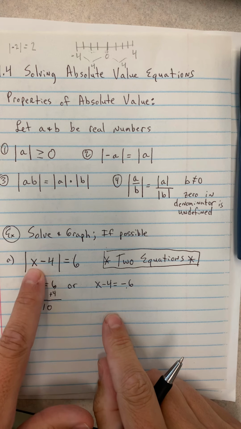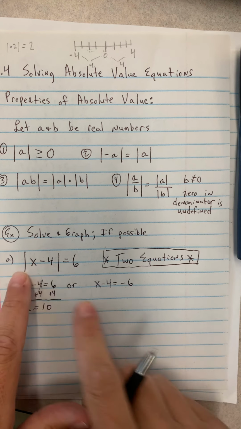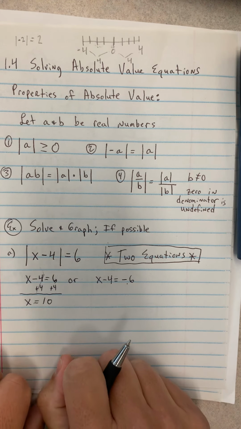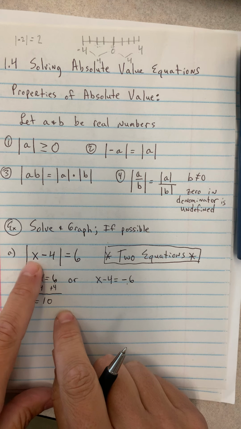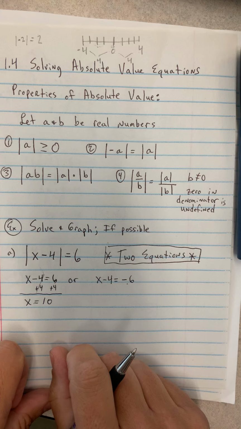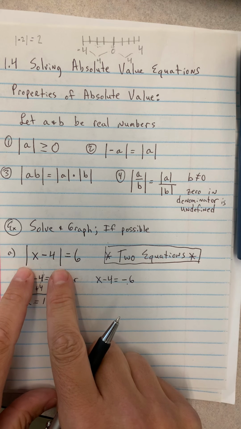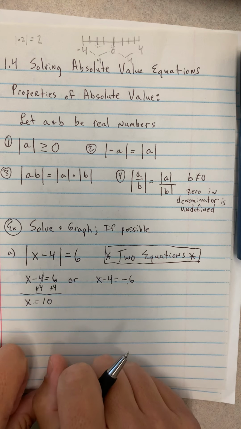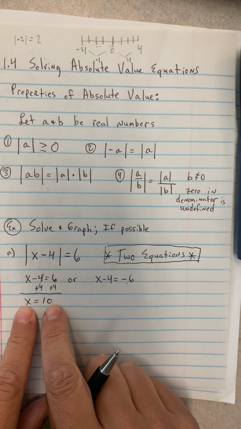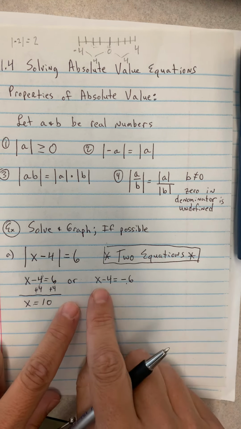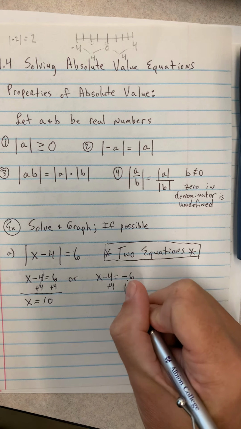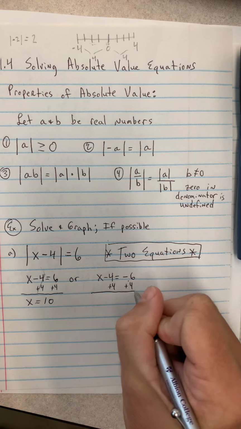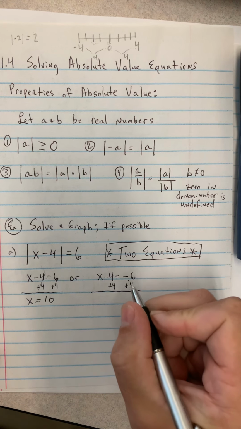Plug in 10. 10 minus 4 is 6. The absolute value of 6 is 6. That works. But if I make that a -10, -10 subtract 4, that's a -14. Even if I take the absolute value of a -14, which is +14, that doesn't equal 6. I can't just take the opposite of what I get for one of them. I have to set up two equations and solve both. And I will see when I solve this, it ain't close to 14.